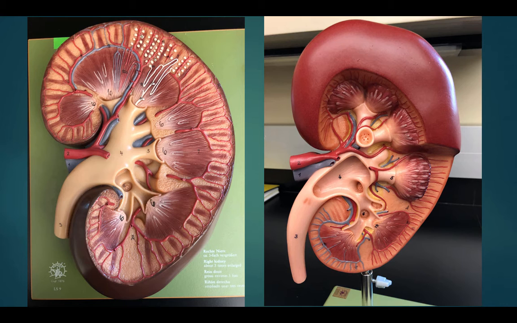So again, the renal papilla is kind of the end of the production of urine. Then we dump into the renal pelvis through what's called the minor calyx. So here is a minor calyx. The renal papilla is dumping into the minor calyx. Here is a minor calyx.